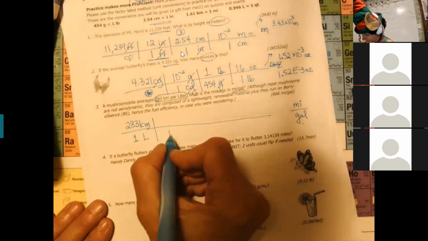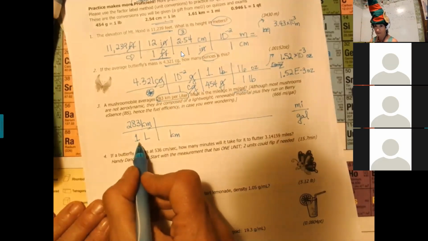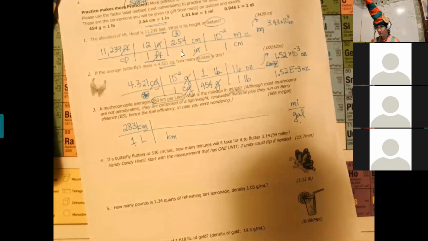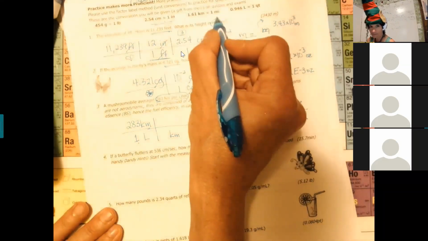Right, so I'm going to start with kilometers, and I pull it down. By the way, the per means 1. So the denominator gets the 1 whenever you see the per. So I'm going to change kilometers. Oh, look at that. Kilometers to miles. I give it to you.